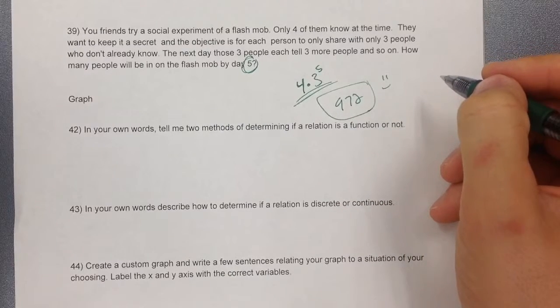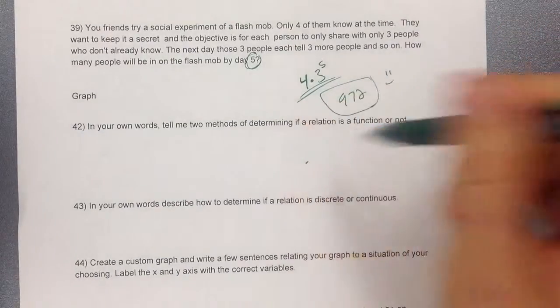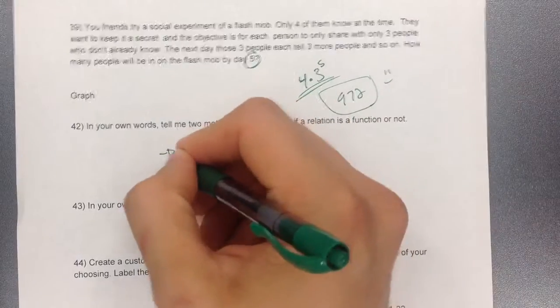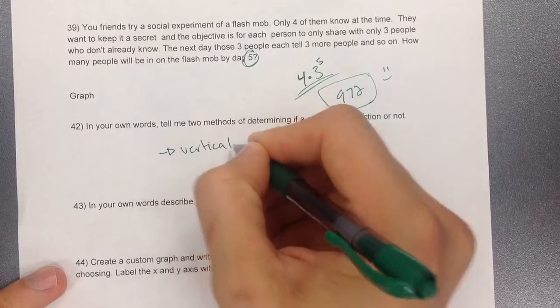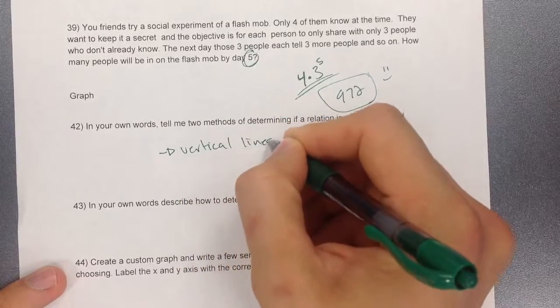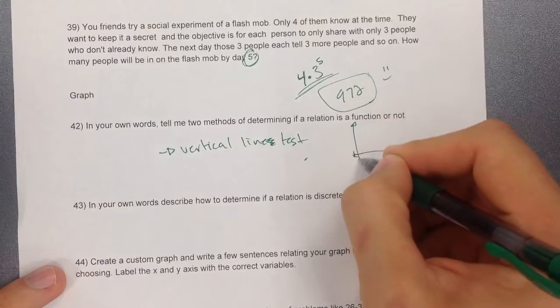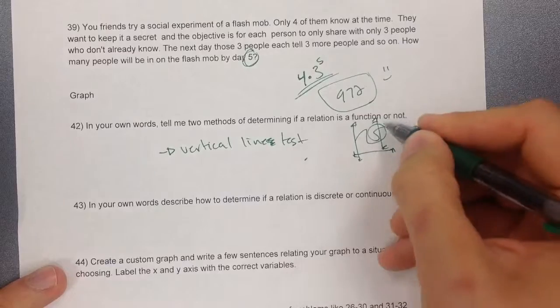Anyway, continuing on. This one, in your own words, 2 methods of determining a function. You've got a couple of options. I would talk about the vertical line test, where you've got a function, a graph, and you say something about dropping a vertical line.